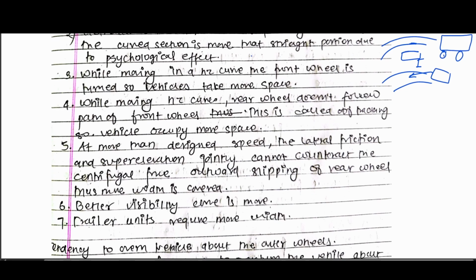And the next one is, at more than design speed, the lateral friction and super elevation jointly cannot counteract the centrifugal force, causing outward slipping of the rear wheel, thus more width is covered. We have done the numerical in super elevation, where e and f were not sufficient to counteract the centrifugal force created by the design speed v. So that's why we need to decrease this design speed.